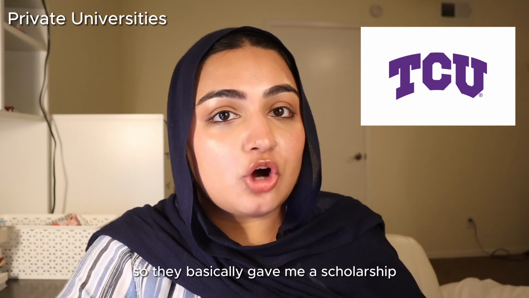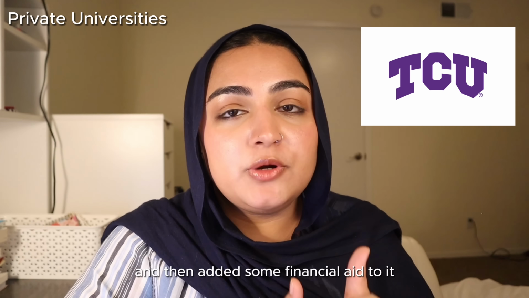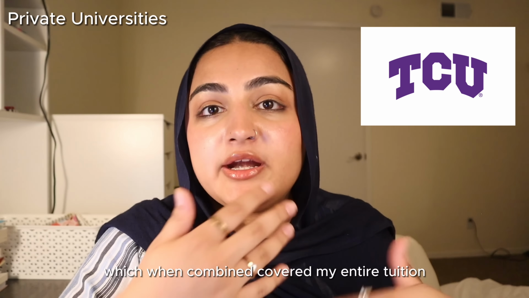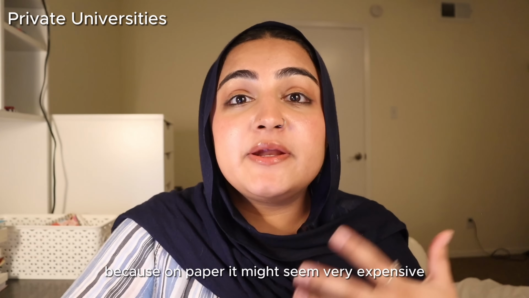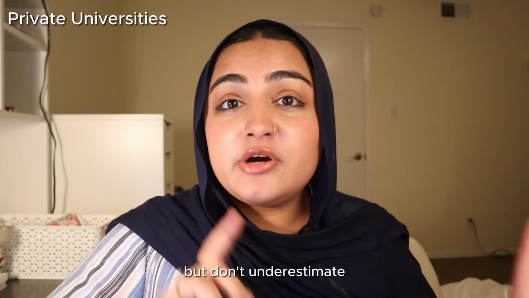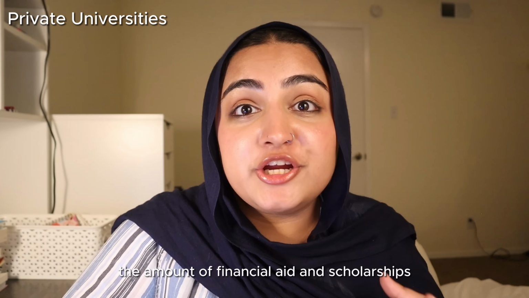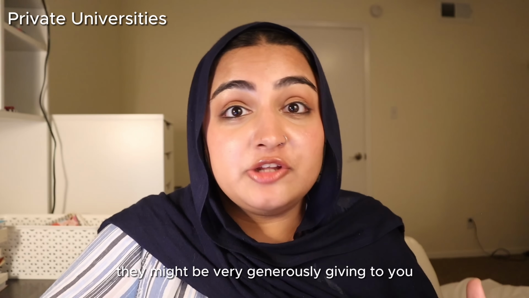They basically gave me a scholarship and then added some financial aid to it, which when combined covered my entire tuition. So don't get scared by the price tag of private schools, because on paper it might seem very expensive, but don't underestimate the amount of financial aid and scholarships they might be very generously giving to you.